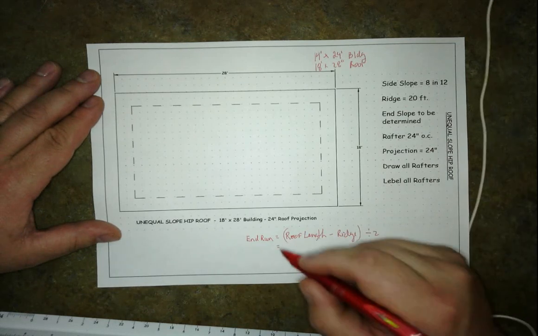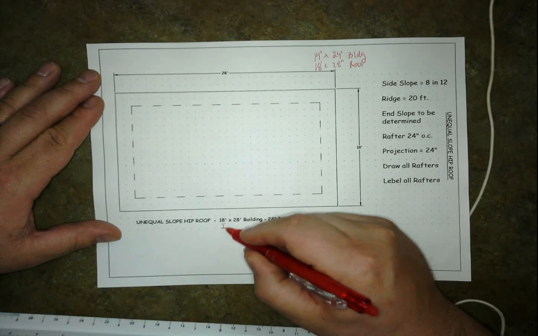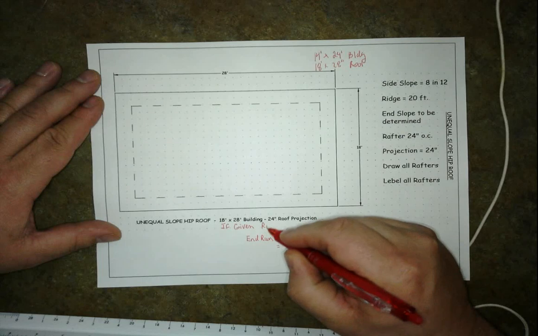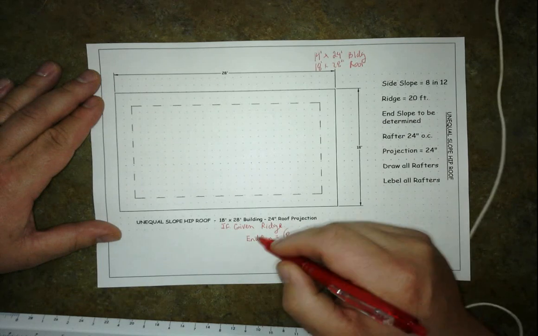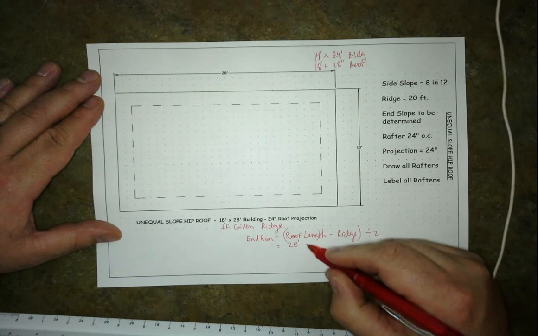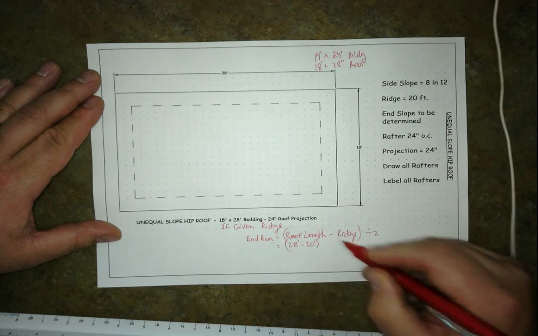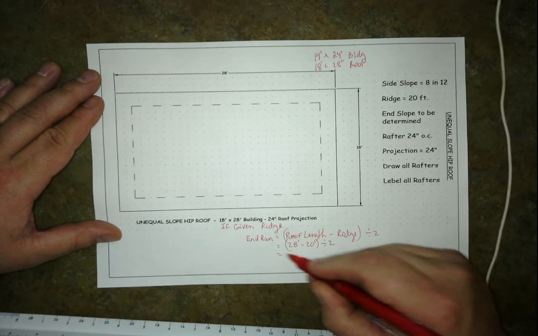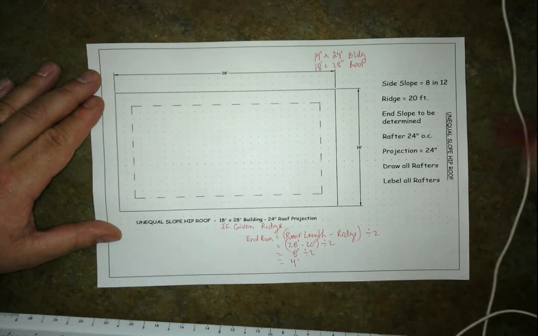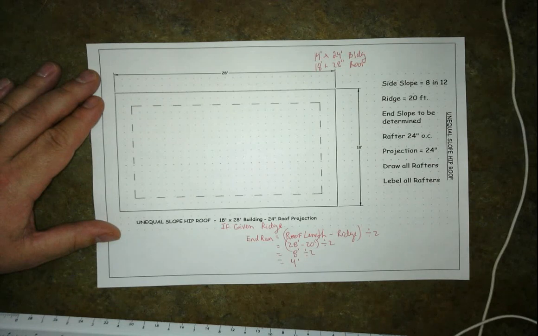So if given the ridge, this is what we should do. The roof length is 28 feet minus the ridge, which is 20 feet, and then we divide that by 2. So we're going to end up with 8 feet, divided by 2 equals 4 feet. So that means we have 4 feet of end run.